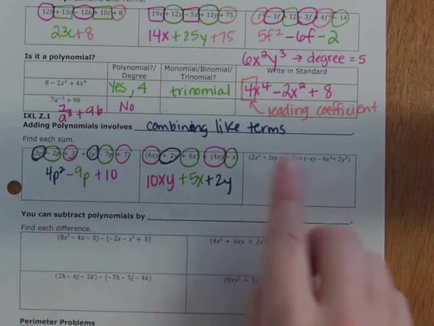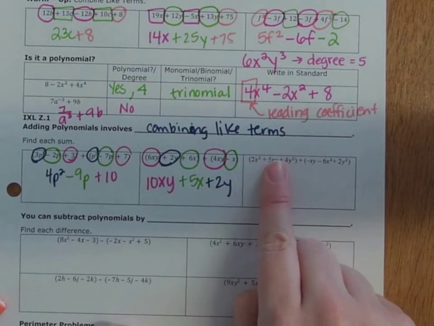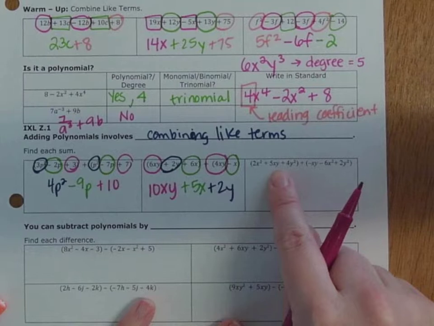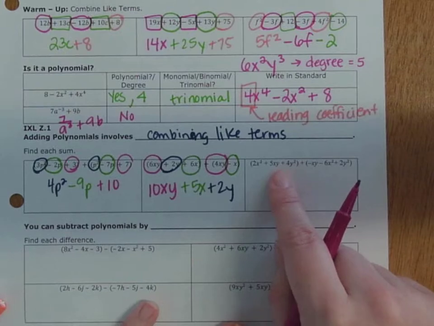Now we have x squared, xy, y squared. Everything has a degree of what? Everything has a degree of 2. So how do I decide what comes first? Alphabet. So what comes first, x squared or xy? X squared, because it's just x. Okay.